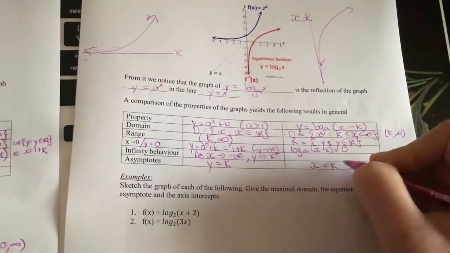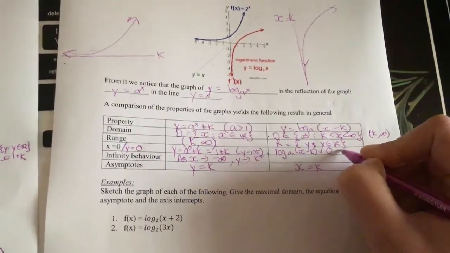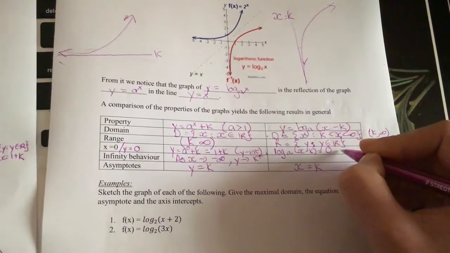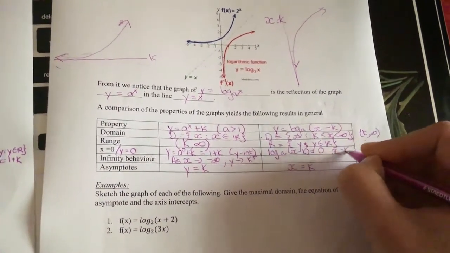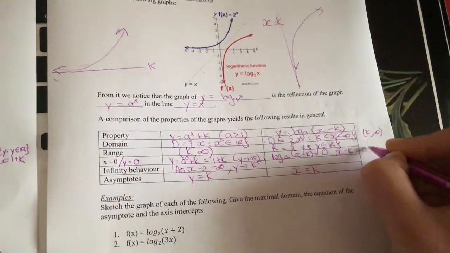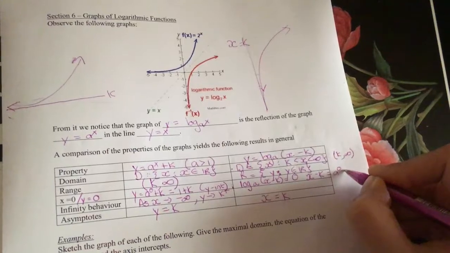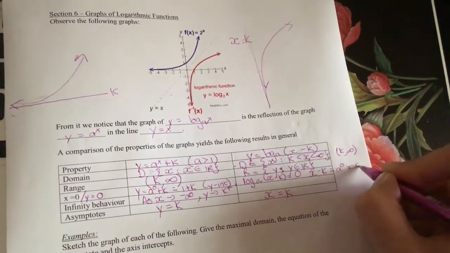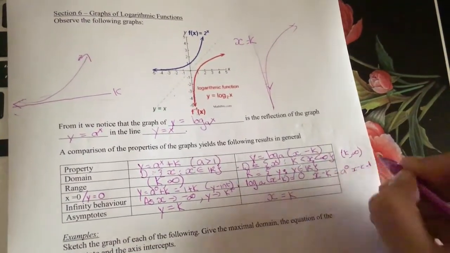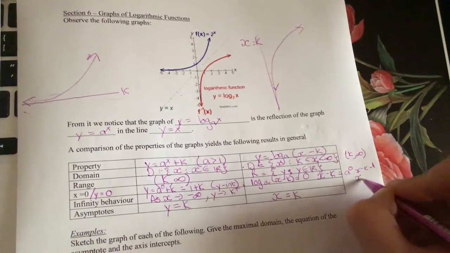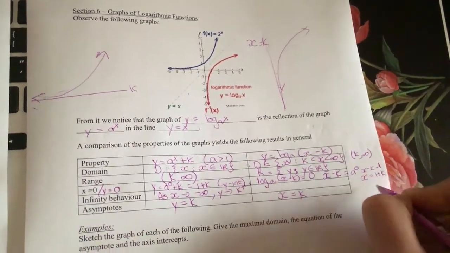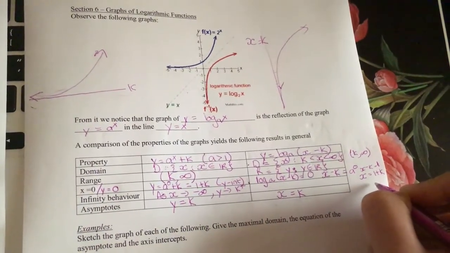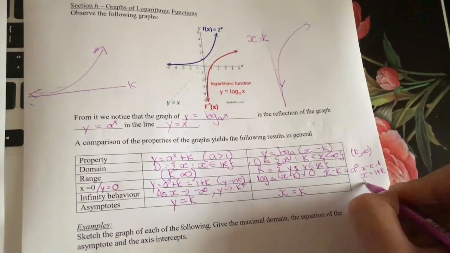And if we remember our index, our log laws, and the way the logarithm works, that actually means that x take k equals a to the 0, which means that x take k equals 1. So in this case, x equals 1 plus k. And that is going to be your x-intercept.